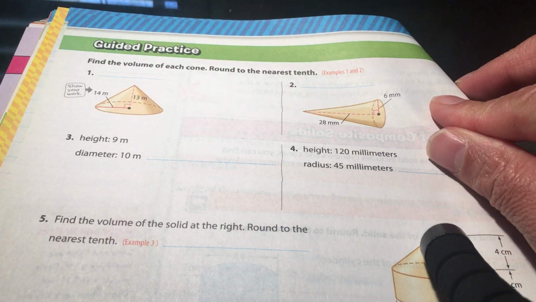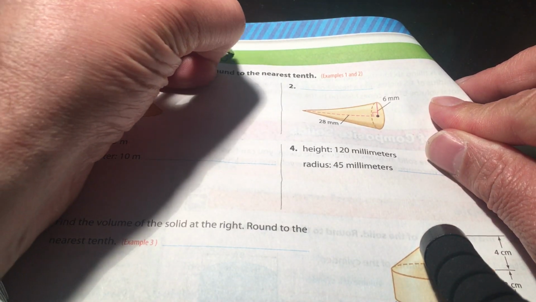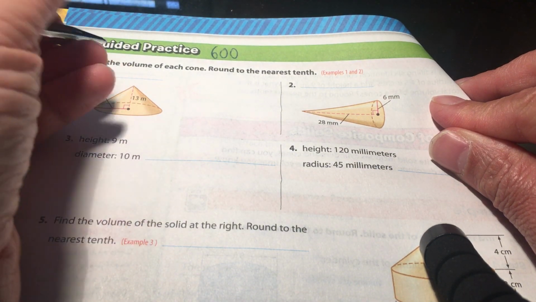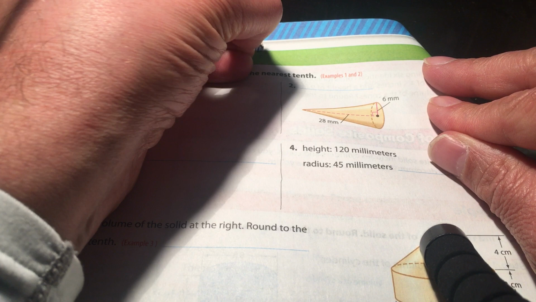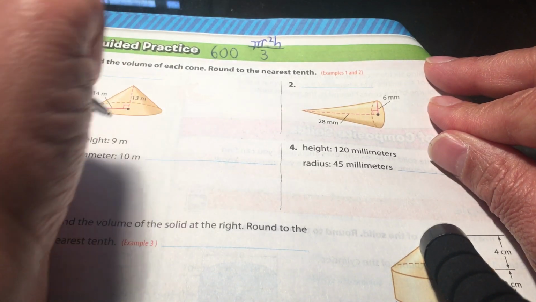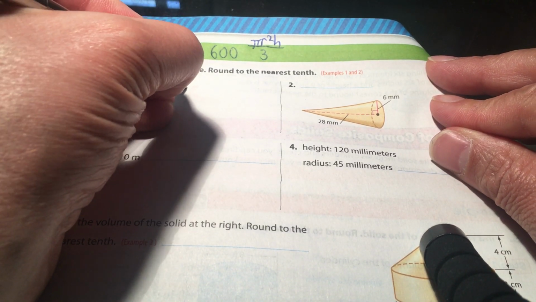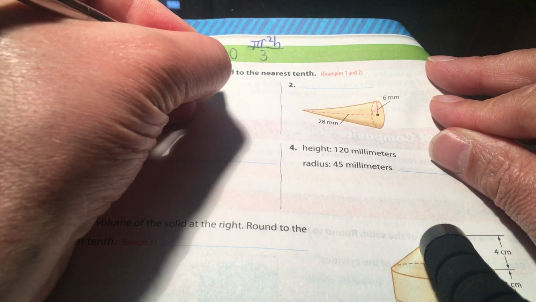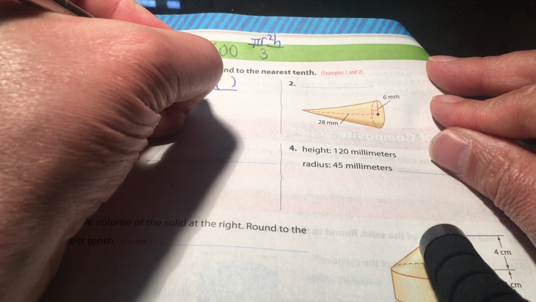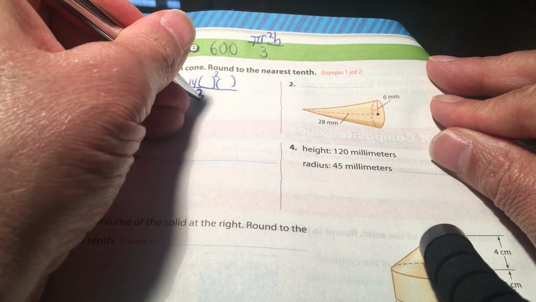Okay, what we're looking at are the answers to the guided practice again on page 600, leading into find the volume of cones. Now again, the volume of cones is pi, the radius squared, times the height divided by 3. So when I look here at that first one, that's 3.14 times the radius squared times the height, all divided by 3.